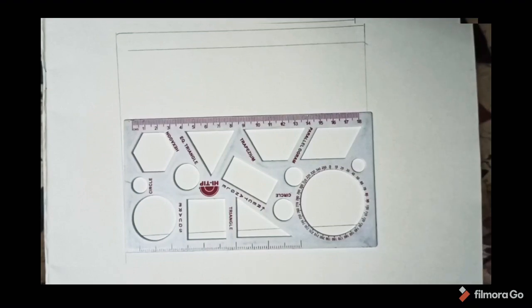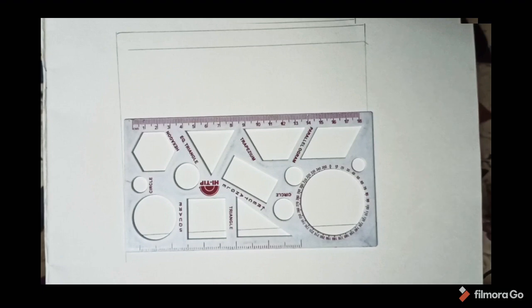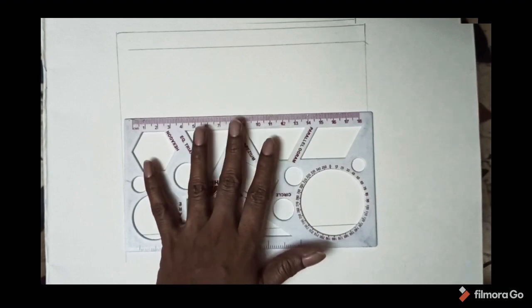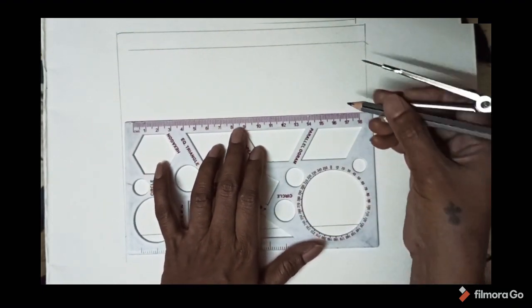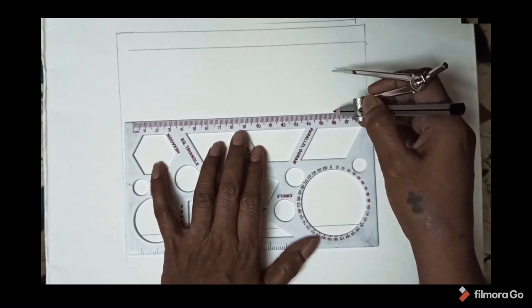Okay girls, today we are going to learn how to show irrational numbers on a number line. So first we are going to show the number root 2 on a number line. Now how are we going to do that? For that, first you draw a number line.